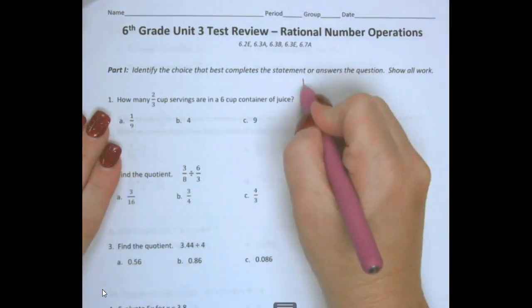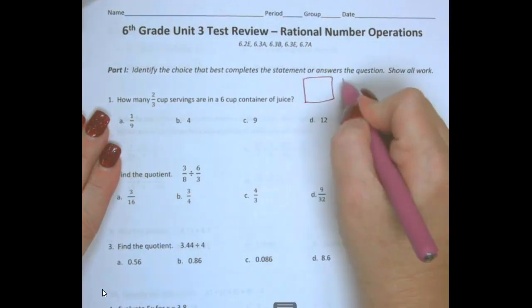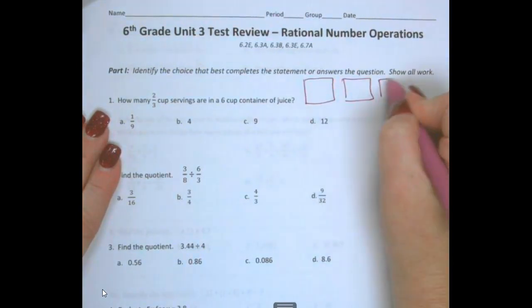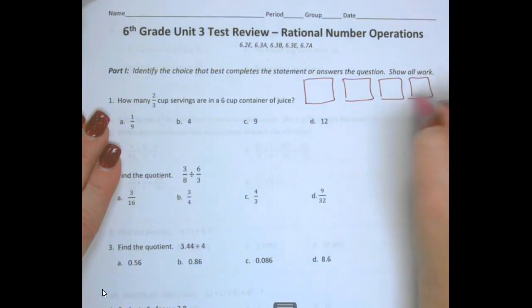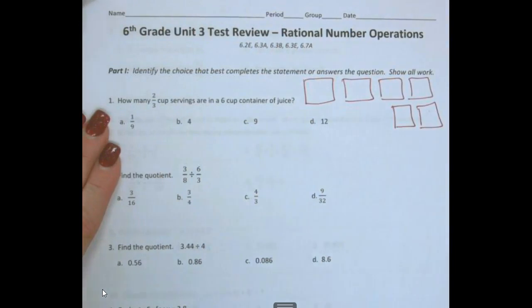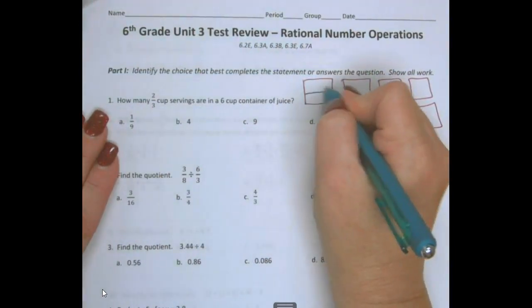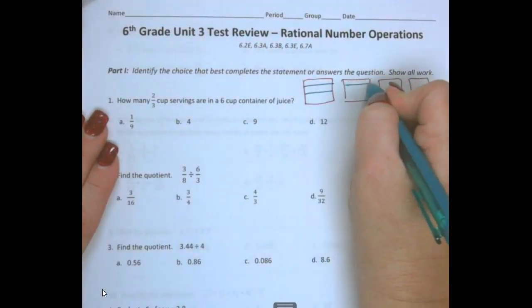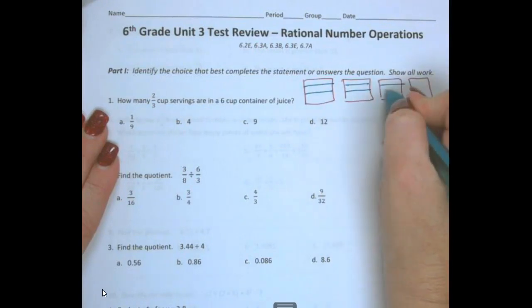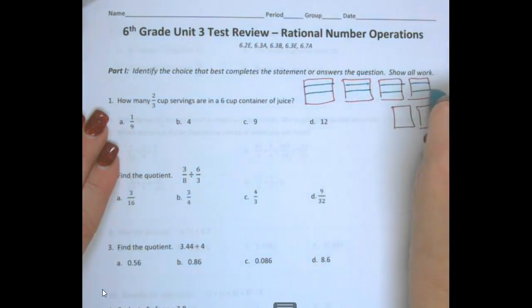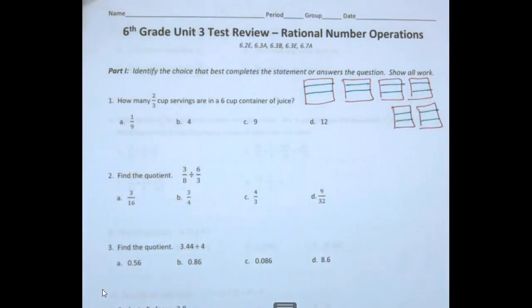So if I have 6 cups, and I break them into thirds, I want to see how many two-thirds I can get out of them.